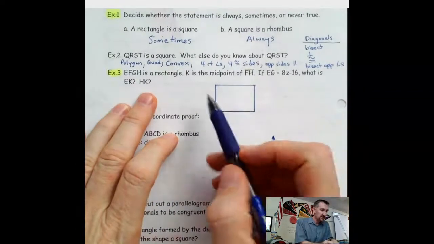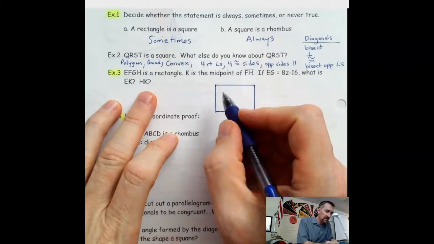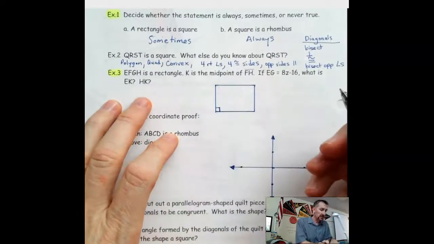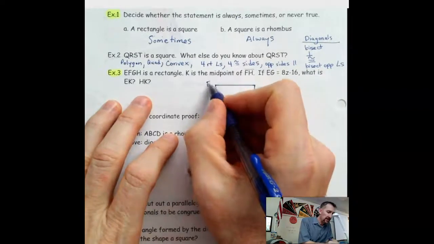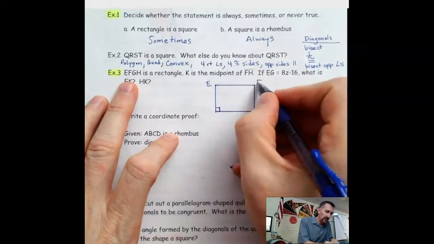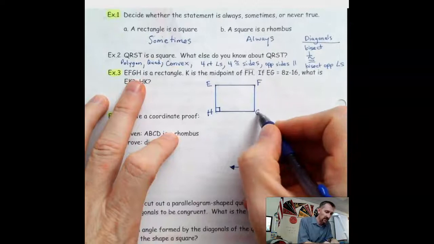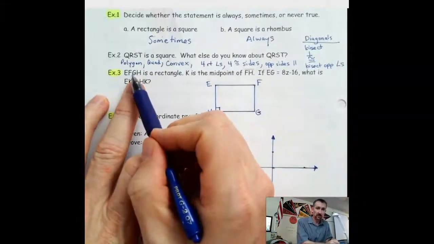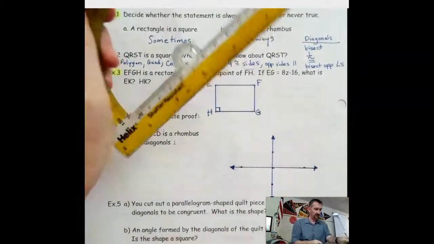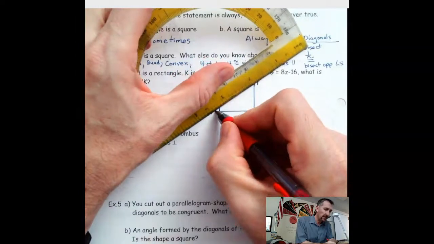Alright, so it says that we have EFGH is a rectangle, and K is the midpoint of FH. So let's try to figure something out here. So E, now you got to go in order, either way, but I'm going to go this way. So EFGH. When you name something, you have to stay in that order. They're going in order there. K is the midpoint of FH. Okay, so FH is a diagonal, and K is the midpoint of that.